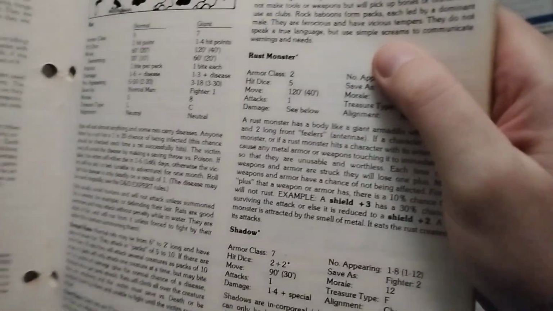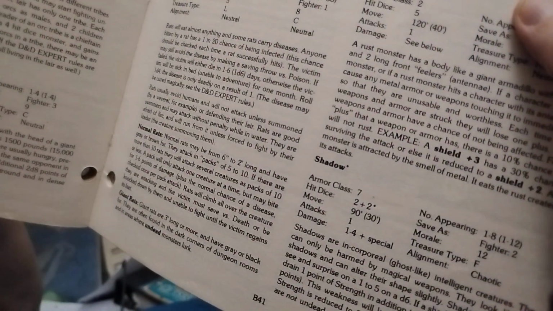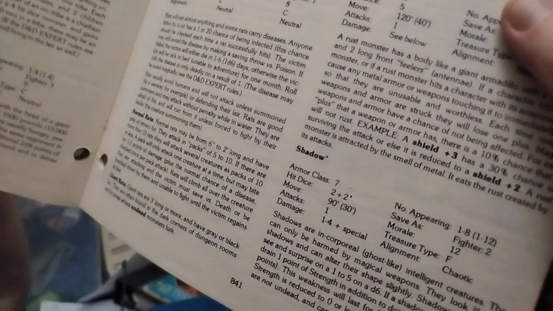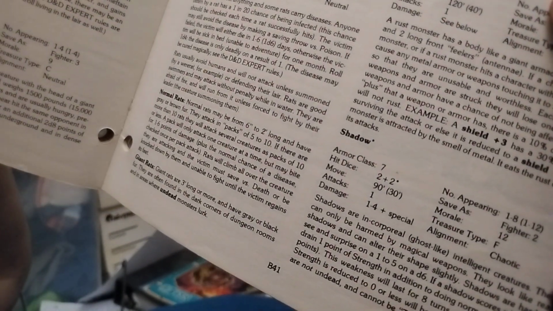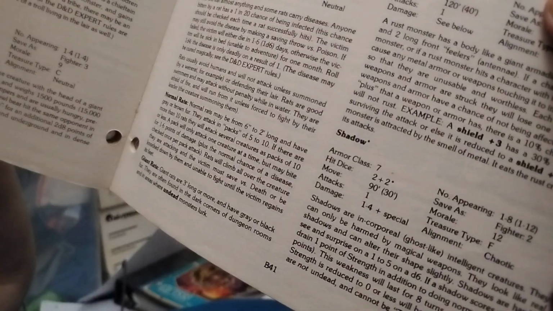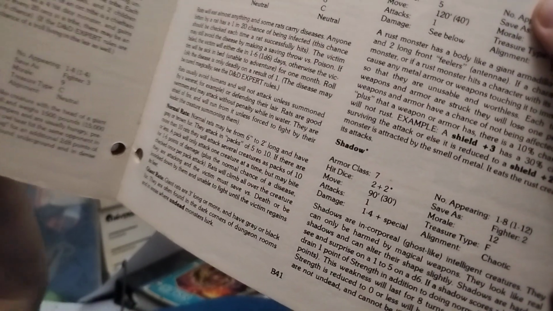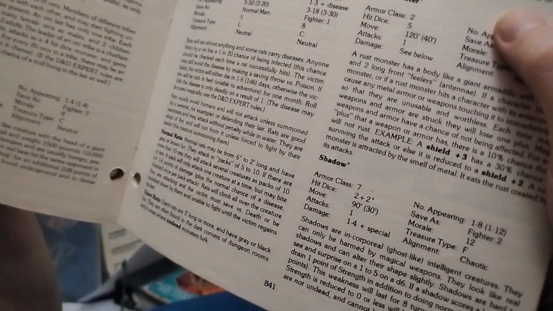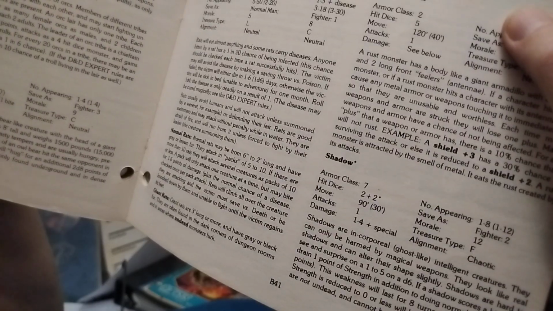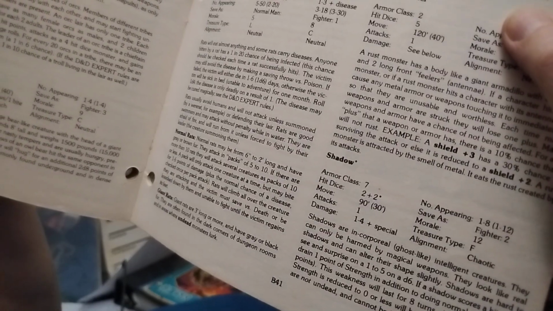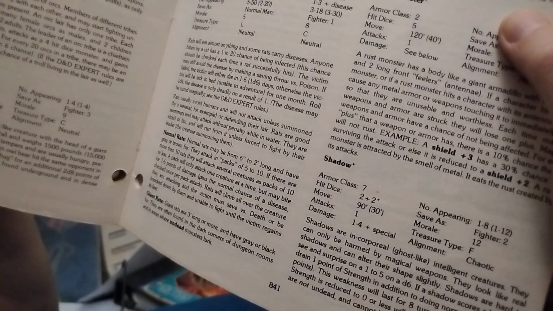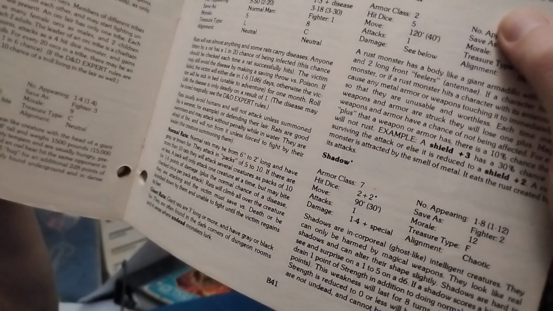Okay, rats. Normal rats may be from 6 inches to 2 feet long. Giant rats are 3 feet long or more. So basically twice the size, or well, 6 inches times 2, 4, 6. So times 6. 3 feet to 12 feet in length.